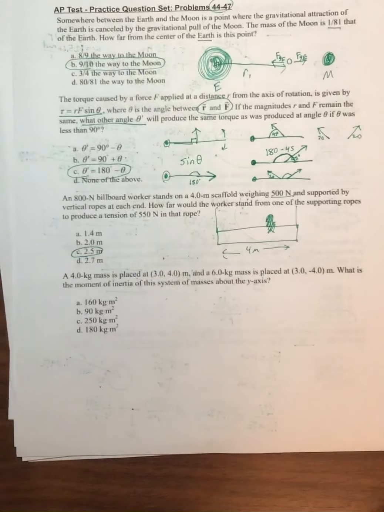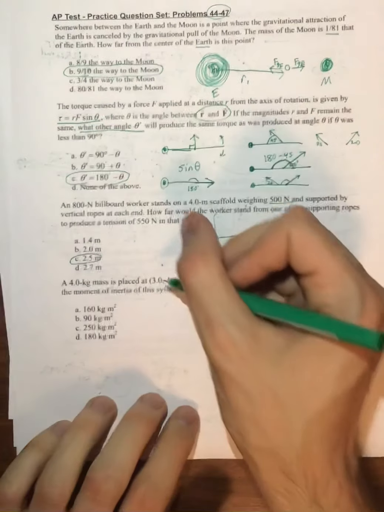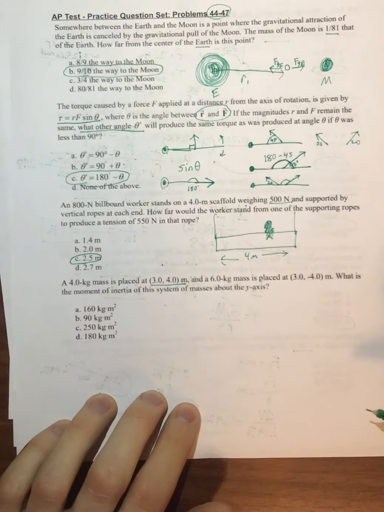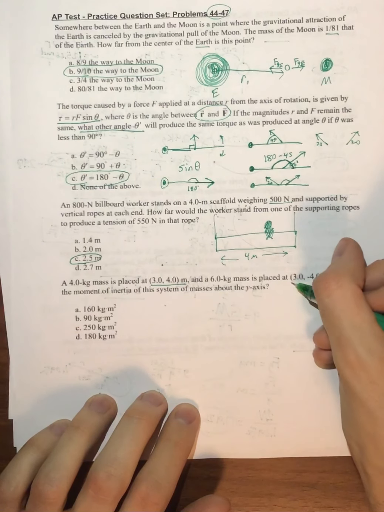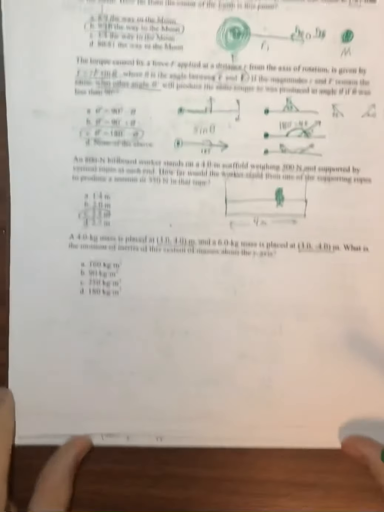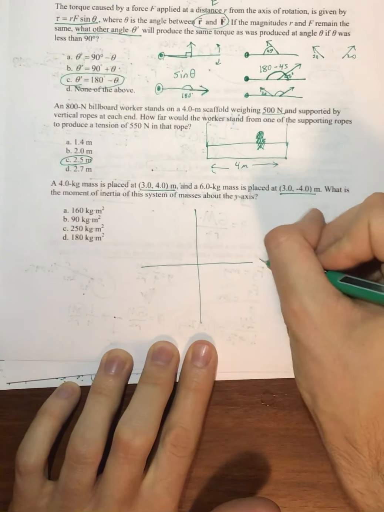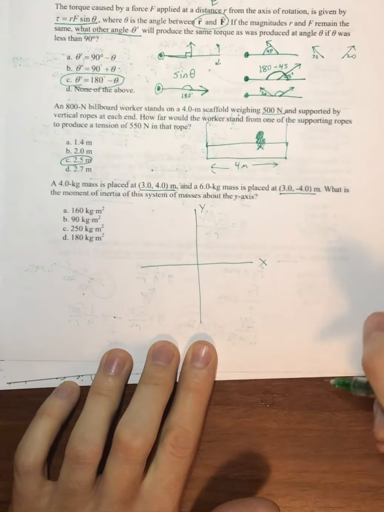Okay, so a 4 kilogram mass is placed 4 meters, and a 6 kilogram mass is placed here. What is the moment of inertia of the system about the y-axis? So this question wants you to draw an axis. It wants you to set up an x and y system.